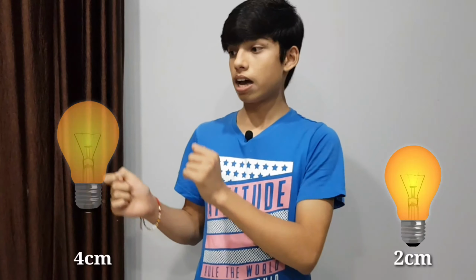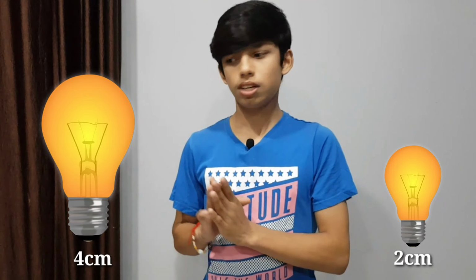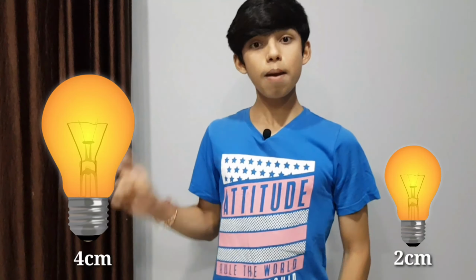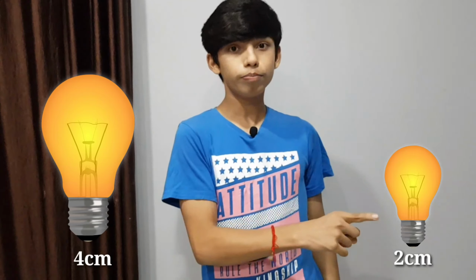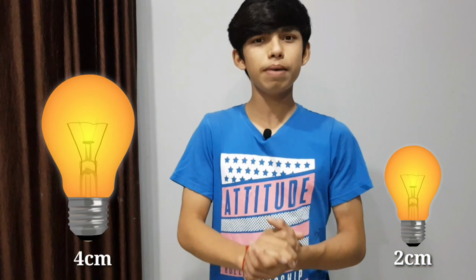Let's begin. Okay, so let's say that we have one object here which is 2 cm in height. Now we got the image of this object as 4 cm, right? So this is our object, this is our image. Here you can see the image is magnified. The image is larger than the object. So how can we find the magnification?